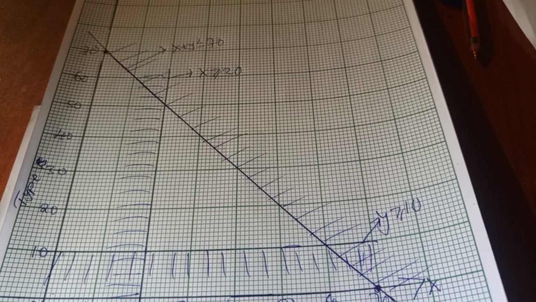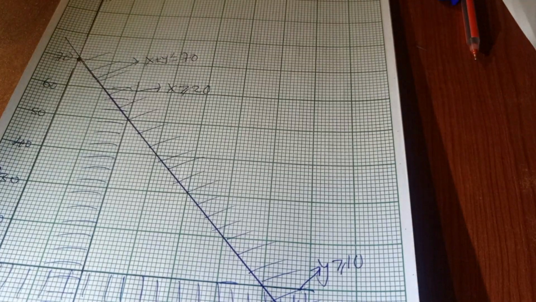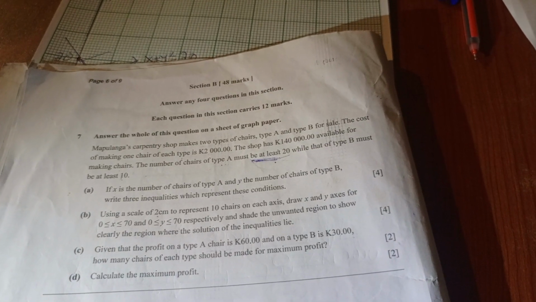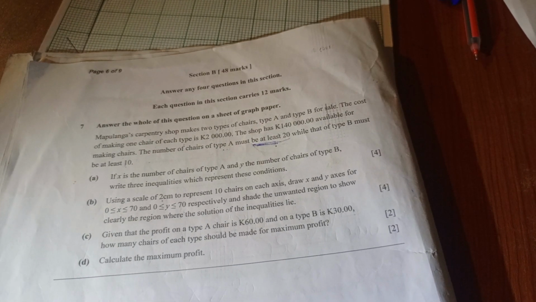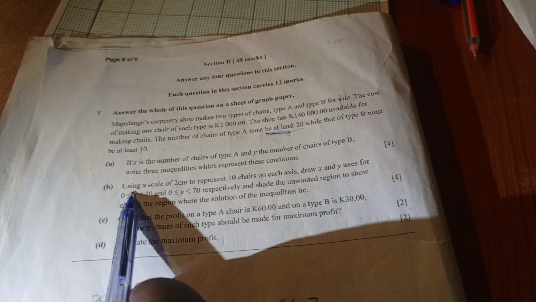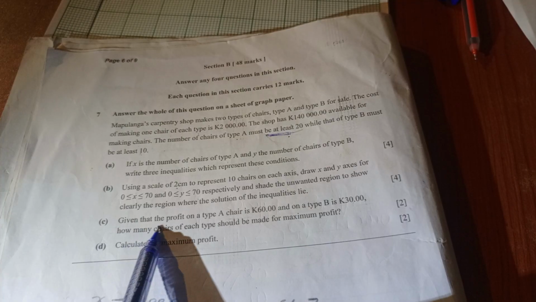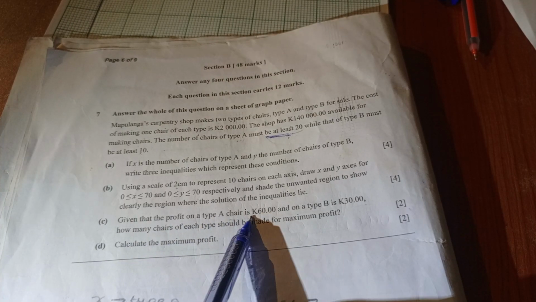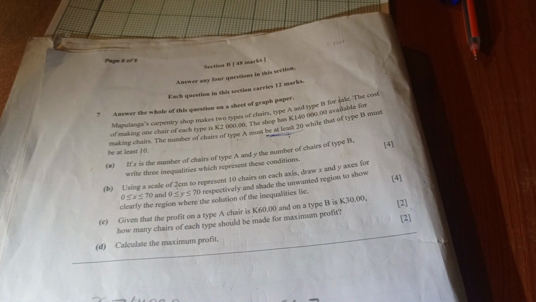It's clear? So now we go to the next question, question C. Question C reads, given that the profit on type A shares is 60. Okay, so this one will form a constraint equation.